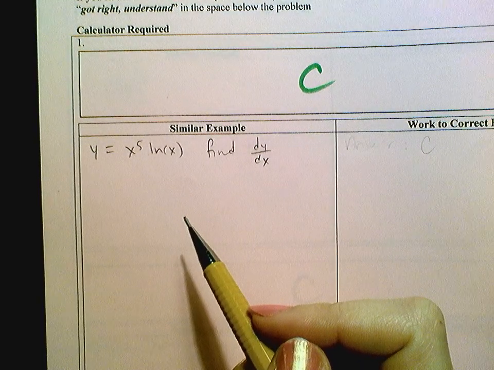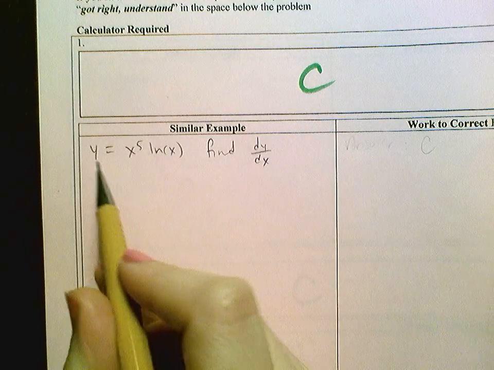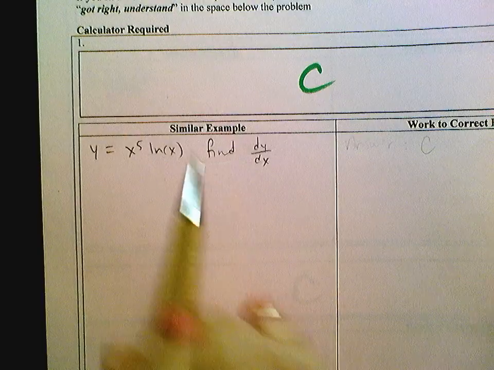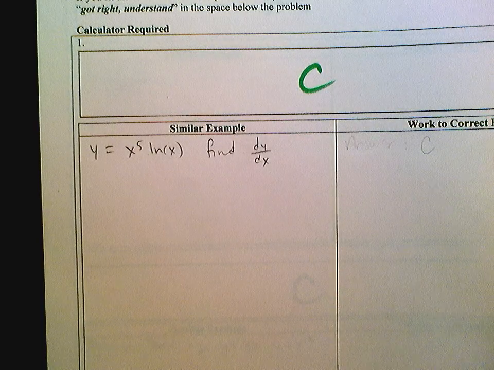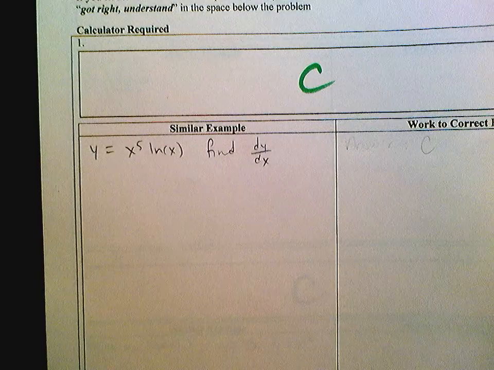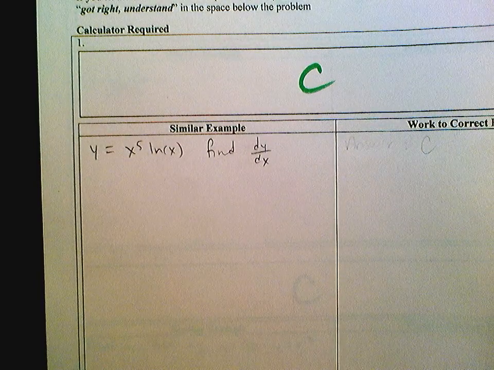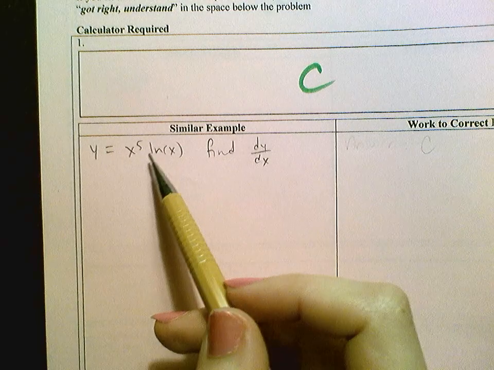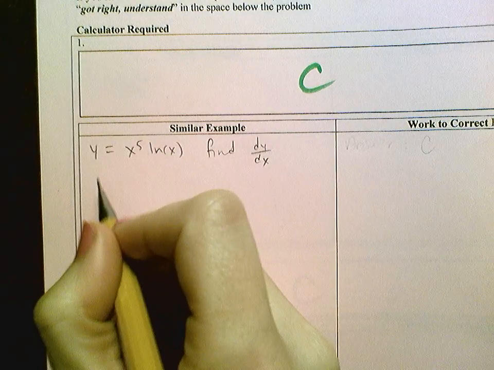All right, so this is a function, and we're going to find dy/dx. I look at this and first ask, is this a limit, derivative, or antiderivative? It's a derivative. How do I find the derivative of something like this? I've got to use the product rule.